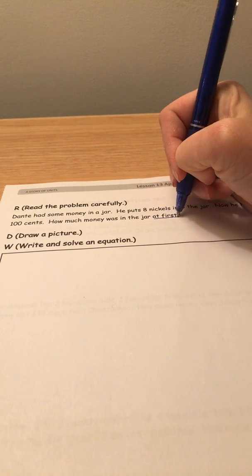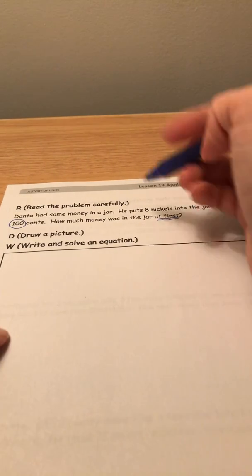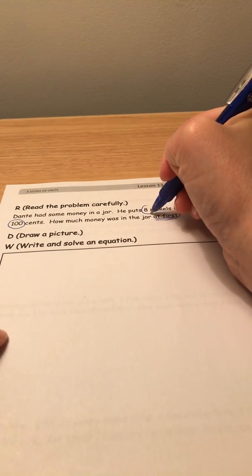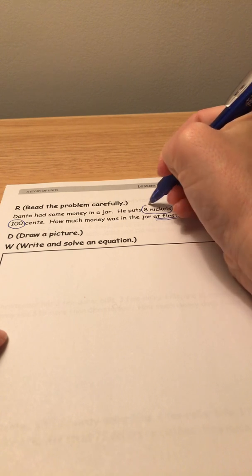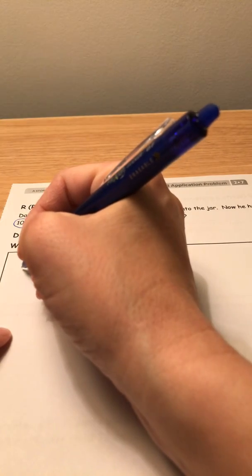Okay, so underline with me at first. So we're going to do 8 nickels into the jar, right? And now it's going to give us 100 cents. So let's start here. Let's start with how much 8 nickels is, okay? So how much are nickels worth? 5 cents. So we need to make 5 of them, right?